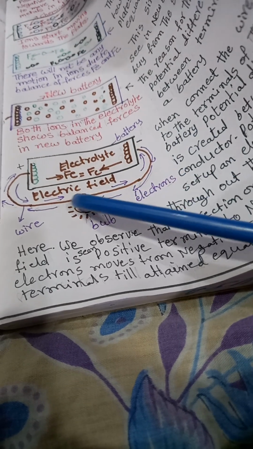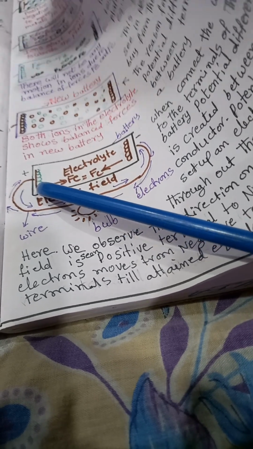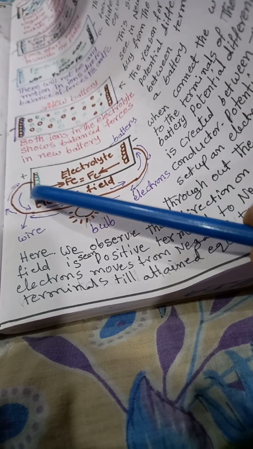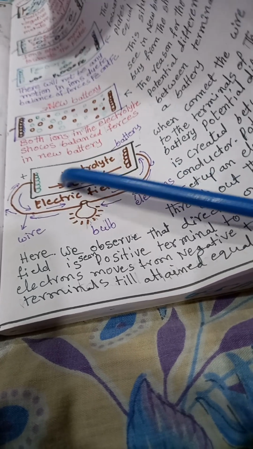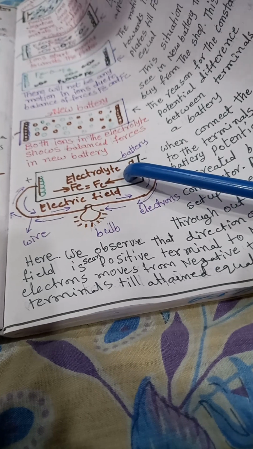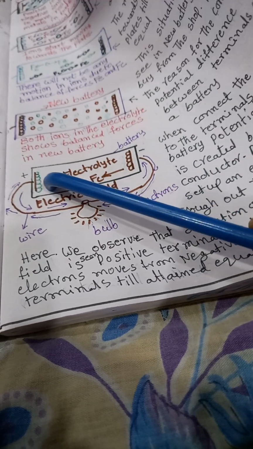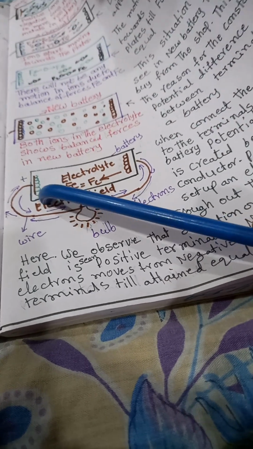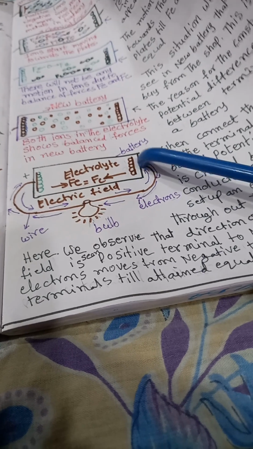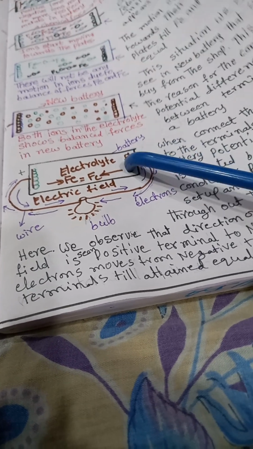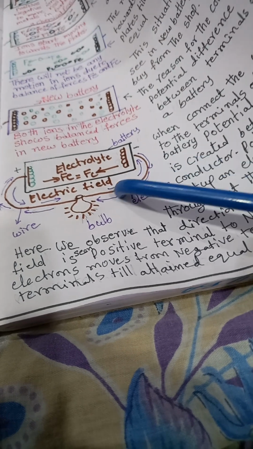So when the electrons pass towards the positive terminal, the electric force is decreasing. Then the electrolyte pulls the electrons from this place and pushes them towards the negative terminal. So the excess of electrons goes through this conductor.